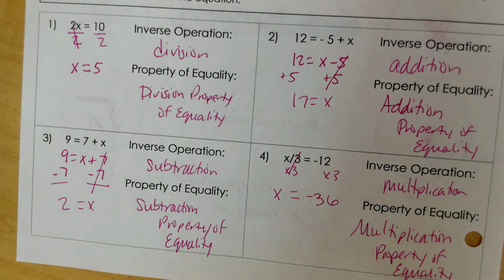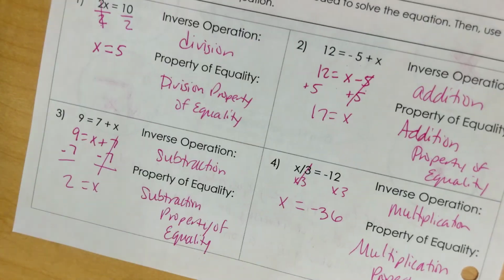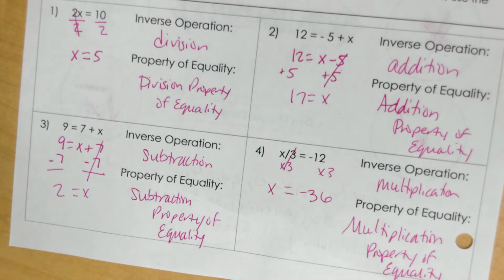So when we go to solve equations, keep in mind we're using inverse operations and the properties of equality to justify what we're doing, and how we're trying to get that variable by itself and find out what the value of that variable is. And so we'll do some more additional practice with properties of equality and also some one-step equations before we move into two-step and multi-step equations. So hopefully this will kind of just put all the pieces together for you.